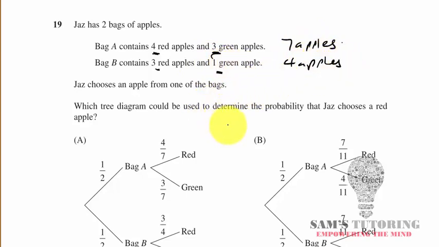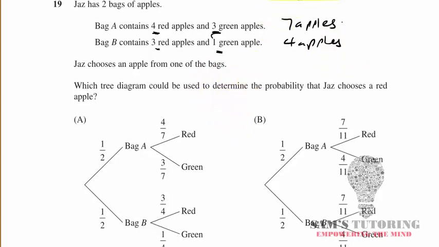Okay, so there's a 50-50 chance of getting bag A or bag B. After that, if you've chosen bag A, you've got a 4 out of 7 chance of getting a red: 4 red apples out of 7 apples. If you've chosen bag B, you have a 3 out of 4 chance of getting a red. So the answer would be A.